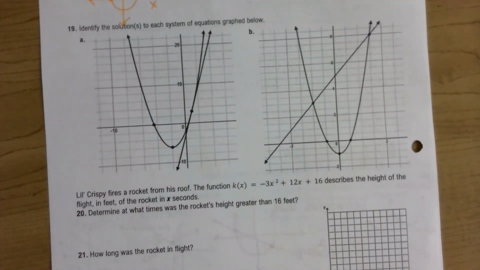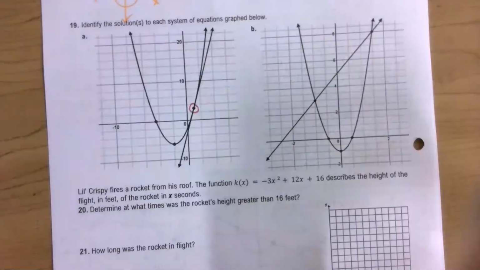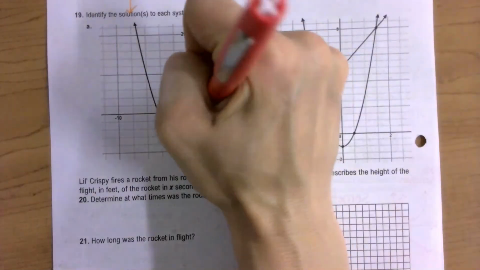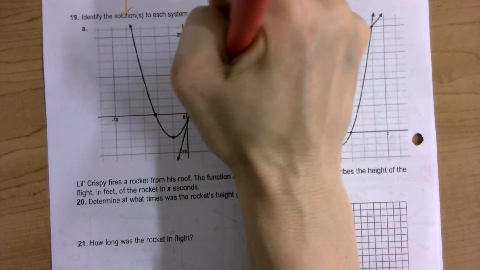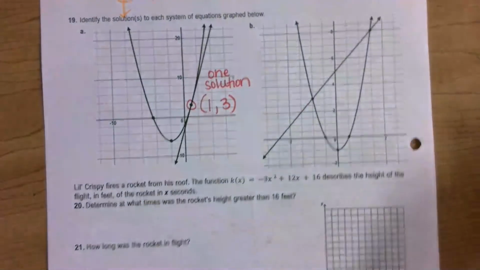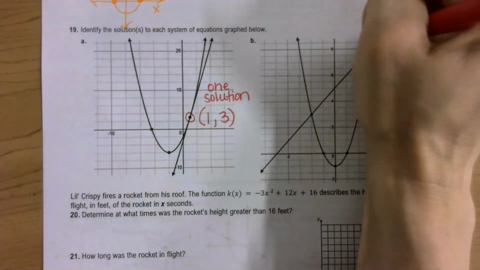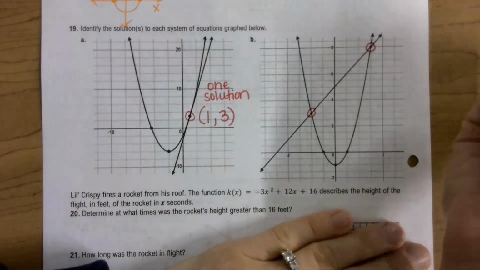Identify the solutions to each system of equations graphed below. The solution is when they both intersect. So at this point, it would be 1, 3. That would be one solution. For this system of graphs, there would be two solutions.